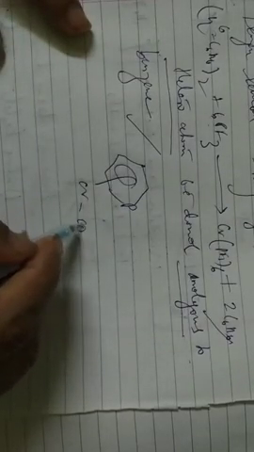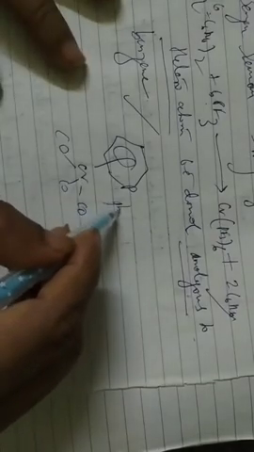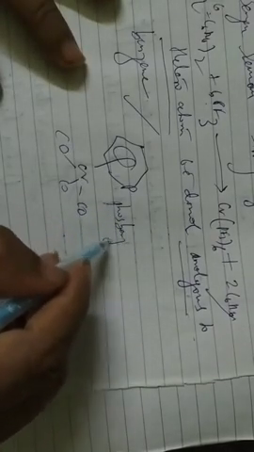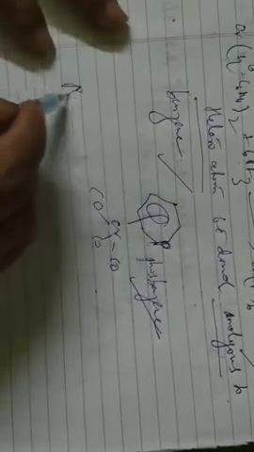For example, you can take phosphabenzene, like this, okay. So Cr, you can take this CO, okay. This is called phosphabenzene, with phosphorus here. Or borabenzene.